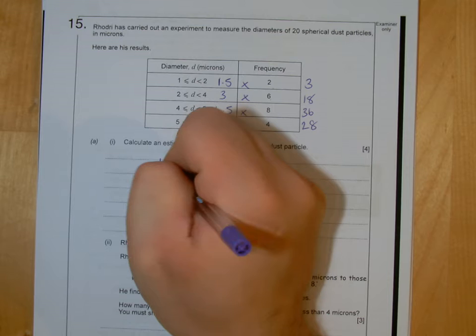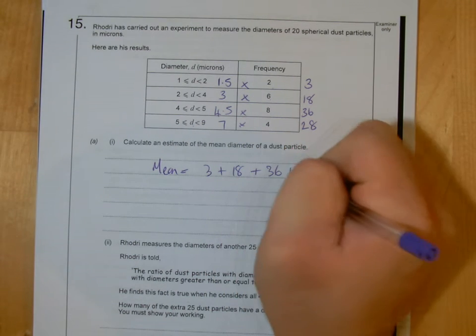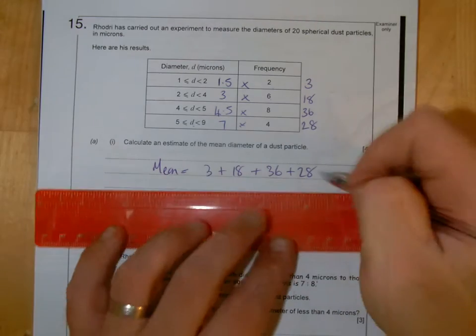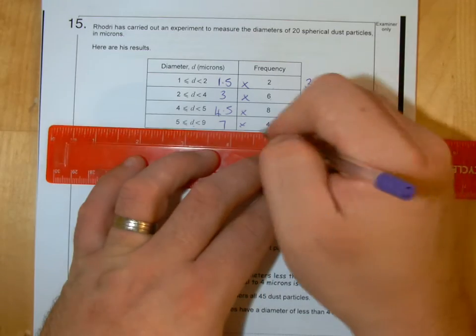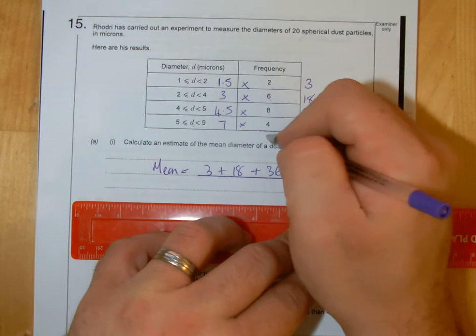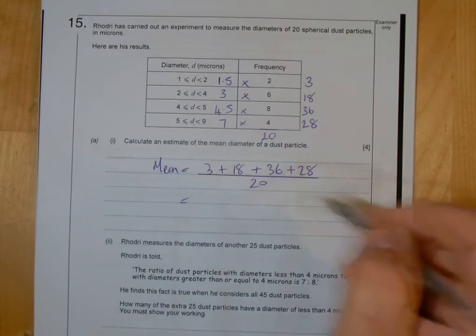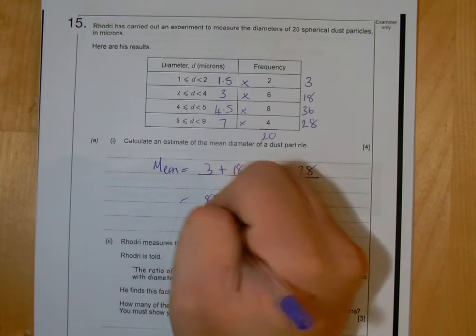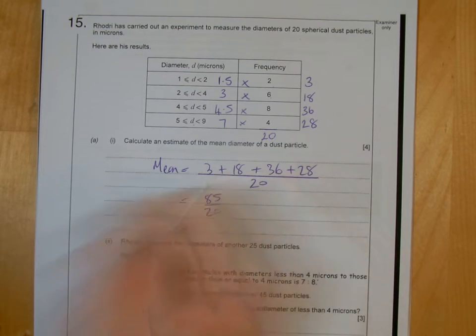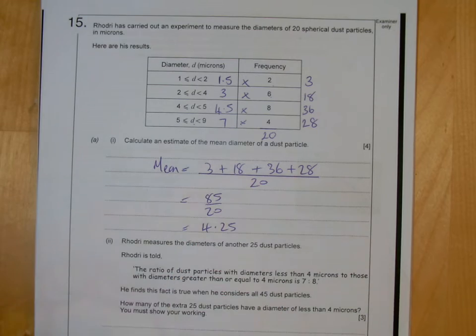So then to get the mean, you add all these up, and you divide by how many there are. Now you could add up the frequencies here, but they do tell you, don't they? So it should add up to 20 when you check anyway. So you divide by 20. On the top, you get 3 plus 18 plus 36 plus 28, which is 85. Divide that by 20, and you get 4.25. That's the average there.